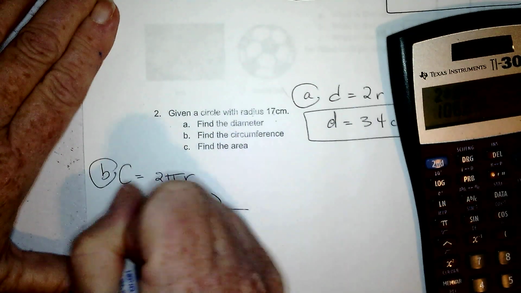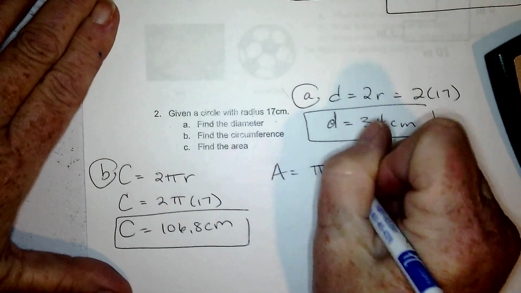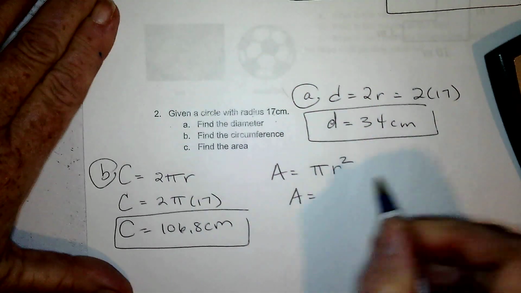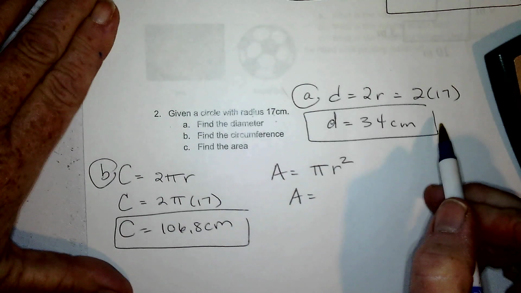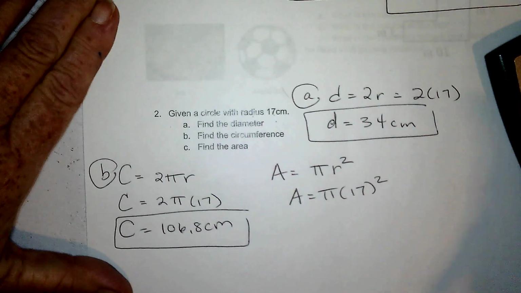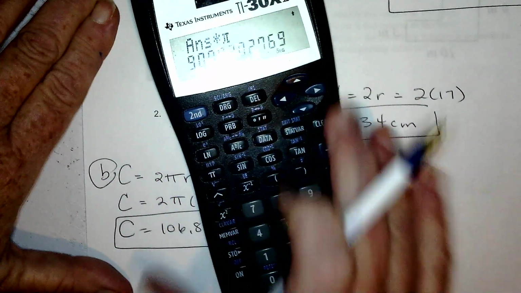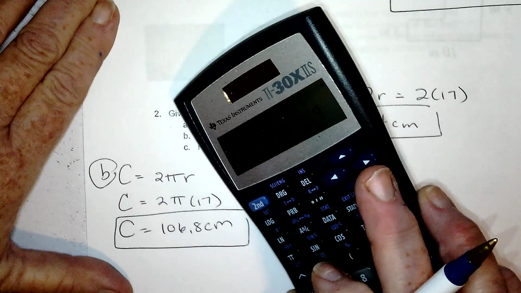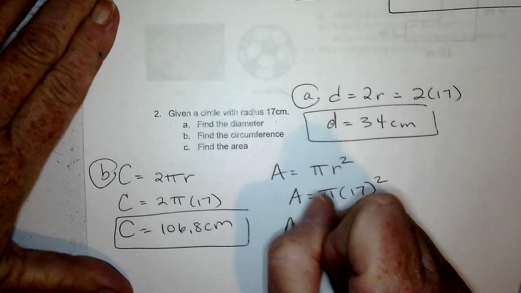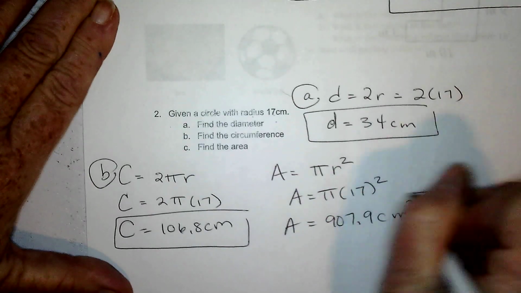centimeters. And last is the area. The area for a circle is pi times the radius squared. The radius is 17 squared times pi, which is 907.9. And this is centimeters squared because it is area.